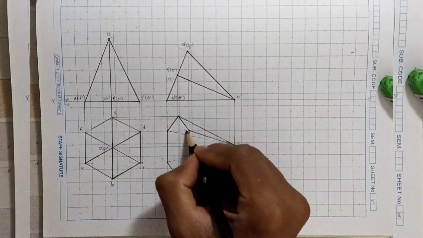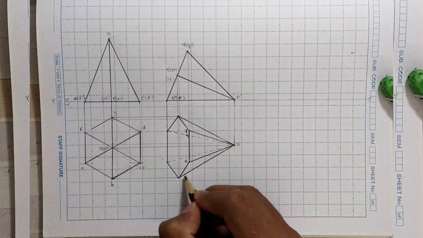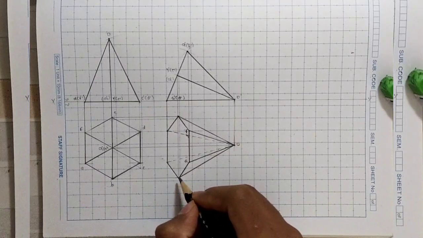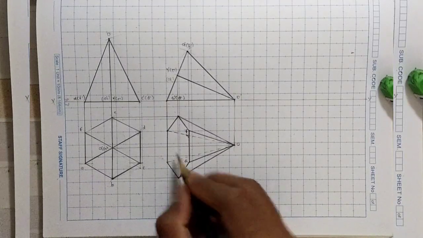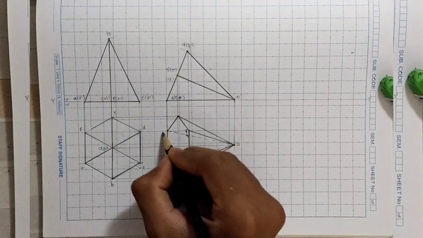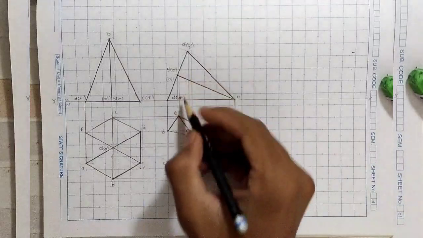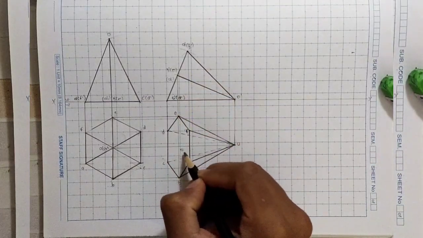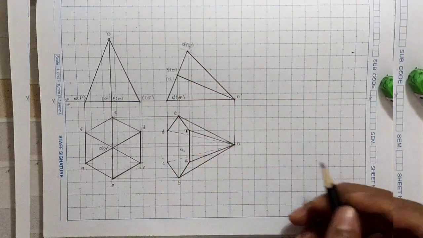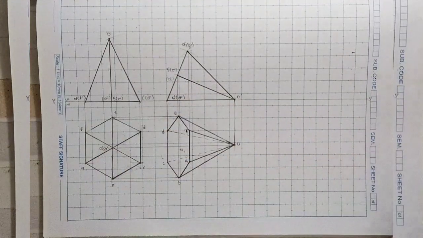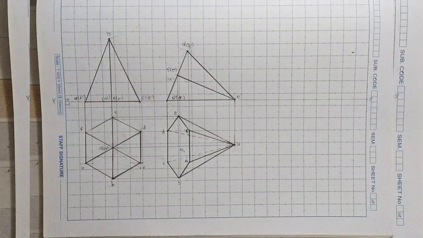This is A, this is F, this is B, C, D, E, F, and also this is my O1, which is also visible. So at this point all the points are visible. Now here, this is the most interesting thing. What they say is the axis is inclined to VP.